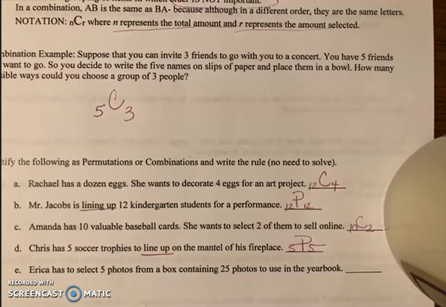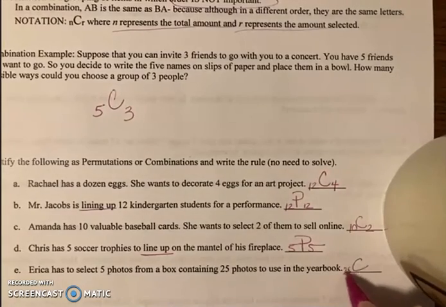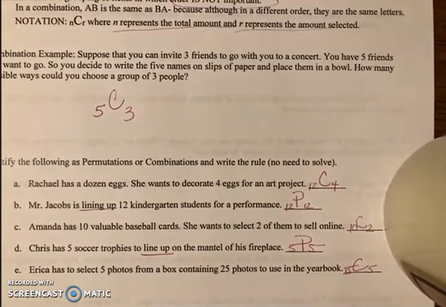Part E. Erica has to select 5 photos from a box containing 25 photos to use in the yearbook. So it doesn't say she's going through and picking her favorite ones. It doesn't say she's picking her first favorite, then her second favorite, her third, her fourth, her fifth. All it's saying is she's just going to pick 5 photos at random from her box containing 25 photos. With that being said, is this a permutation or a combination? A combination, where there were 25 and she was picking 5.